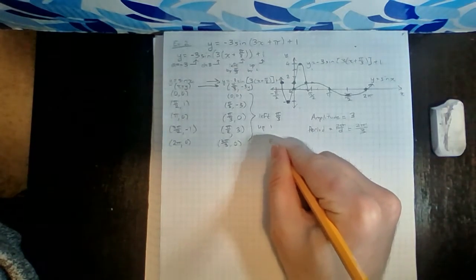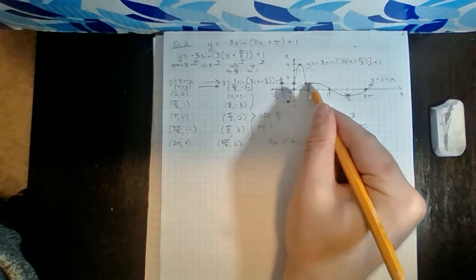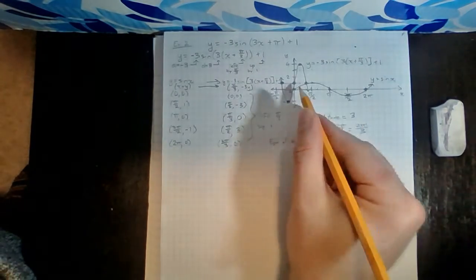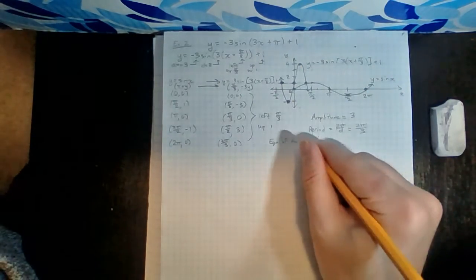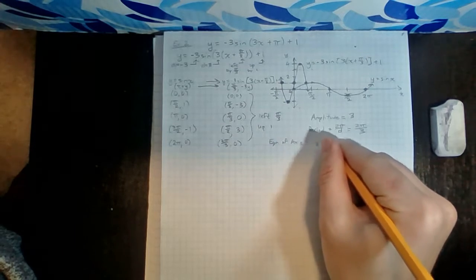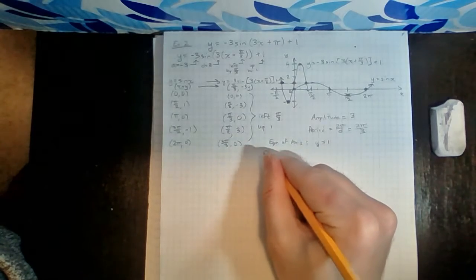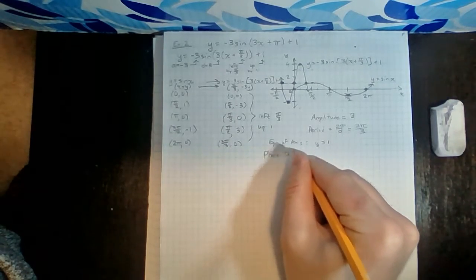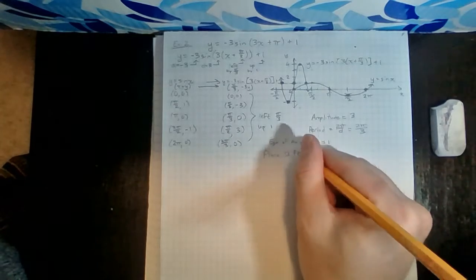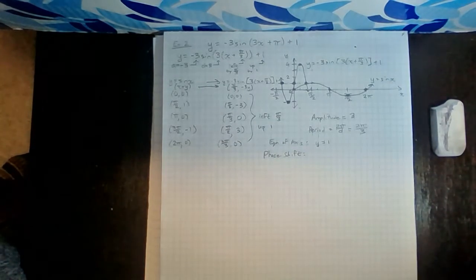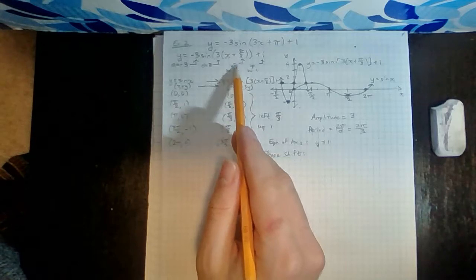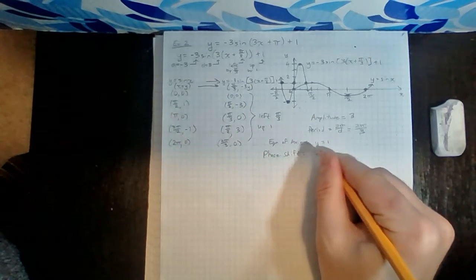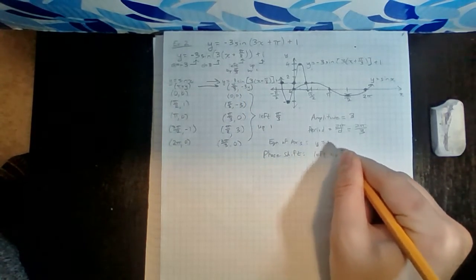Equation of the axis. Our equation of our axis from the graph looks like it's going through 1. Makes sense because we had a vertical shift up by 1. So it's going to be y equals 1. Phase shift. We did have a phase shift. We did have a horizontal translation, a horizontal shift. We went left by pi over 3. So our phase shift is left by pi over 3.